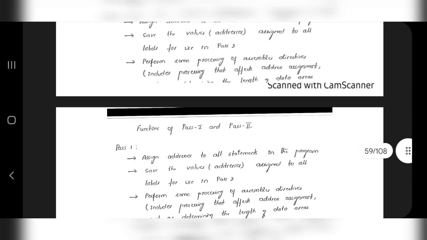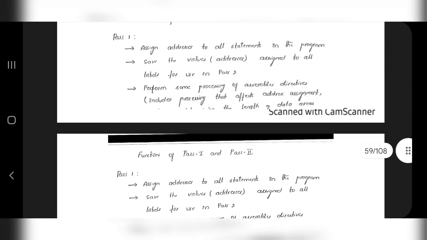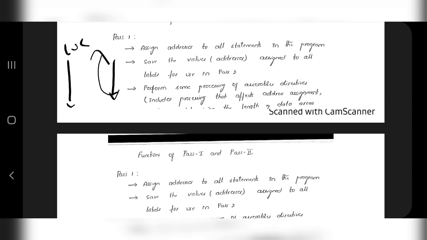Okay, if you have understood the logic of how to solve these questions, the algorithms are pretty simple, because that's the same thing, right? Two passes. In first pass you'll write LOCCTR values, in second pass you'll write the object codes. Okay, that's the same thing that is happening. So let's discuss the algorithms.